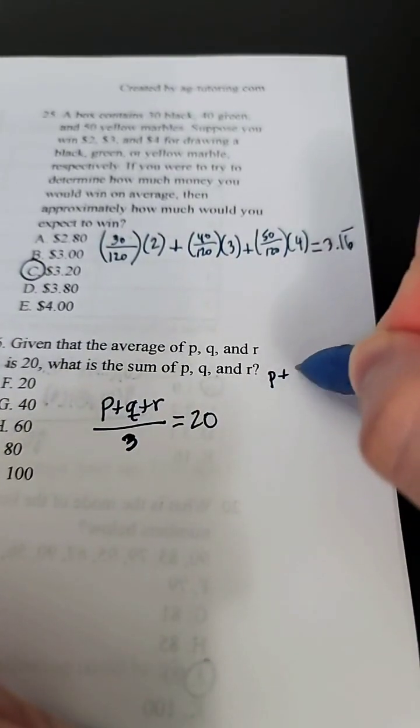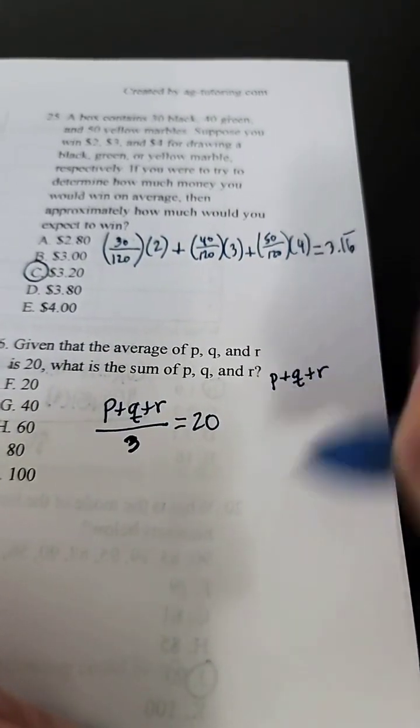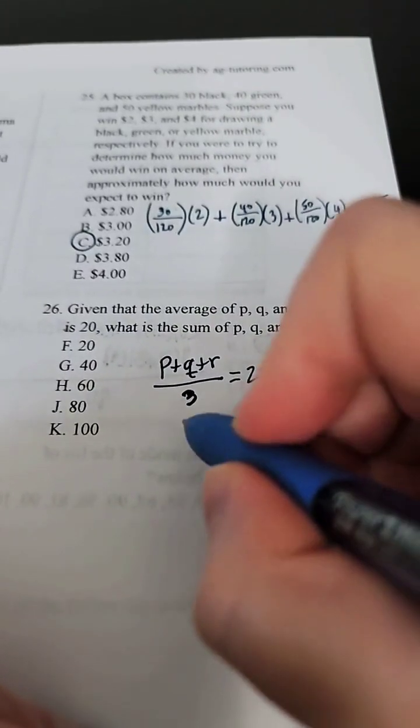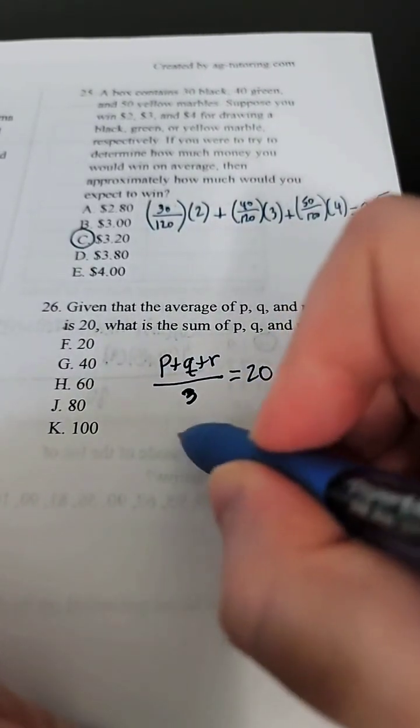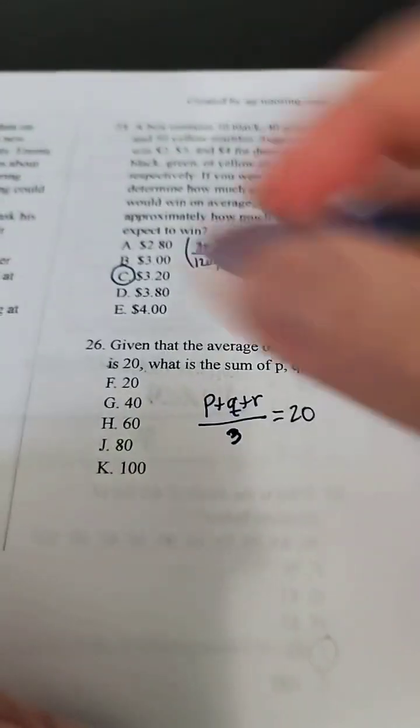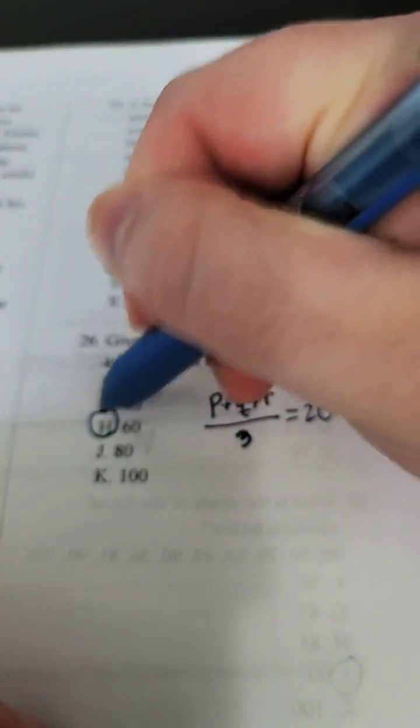And we want to know the sum of P, Q, and R. So we want to know what is P plus Q plus R. That's what we're trying to find. Well, if we just multiply each side by 3, we would get what P plus Q plus R is. It's equal to 60. So it would just be H.